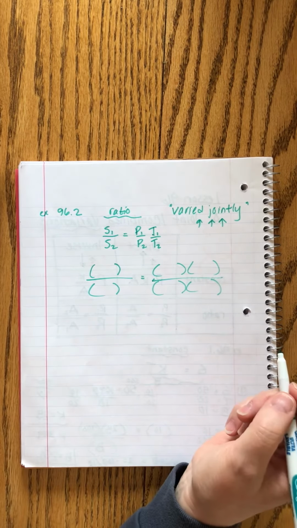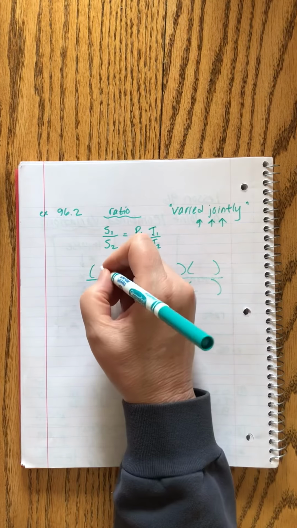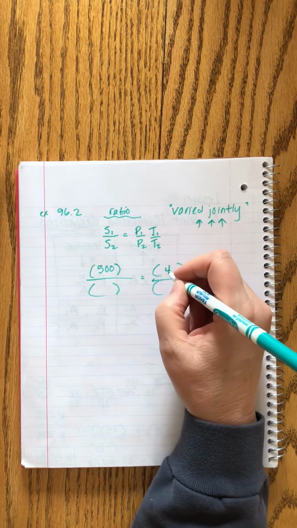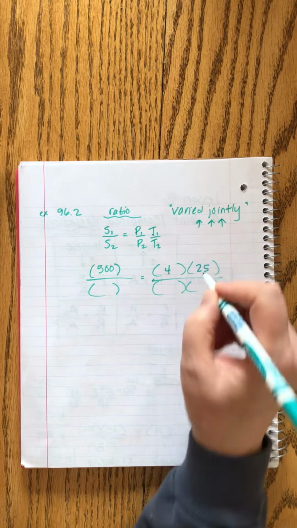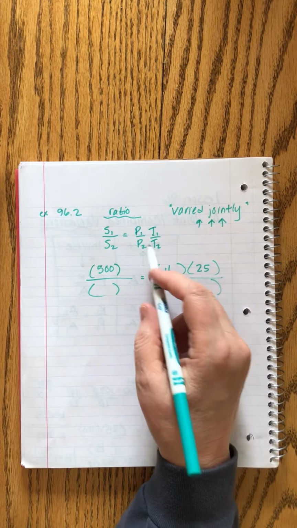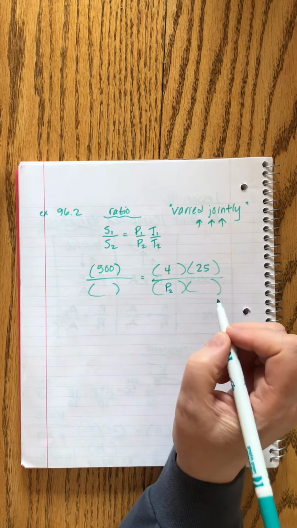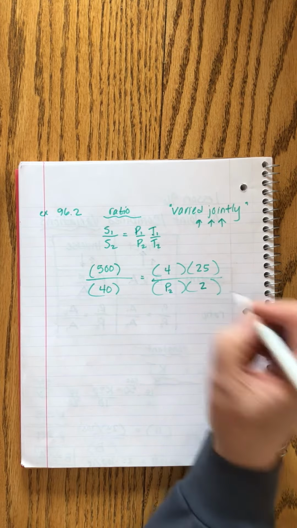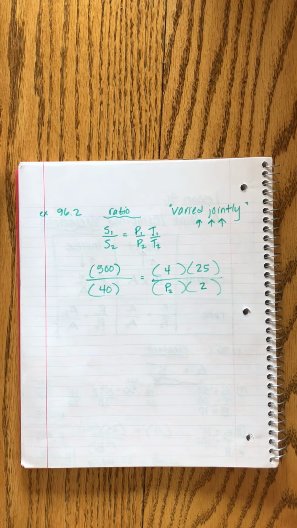All right, 500 strawberries goes with 4 plums and 25 tomatoes. Notice they're all across in the numerator. How many plums, so P2 is what we're solving for, would go with 40 strawberries and 2 tomatoes. So I'm just plugging in.